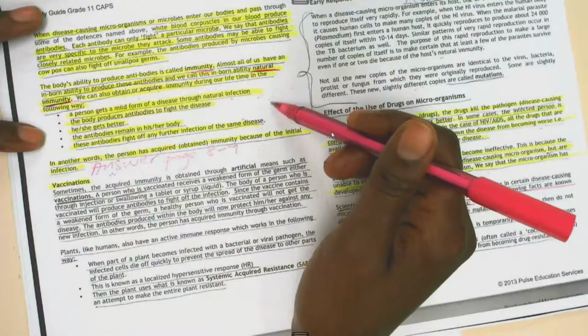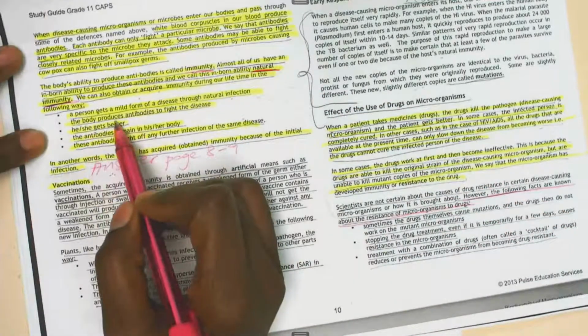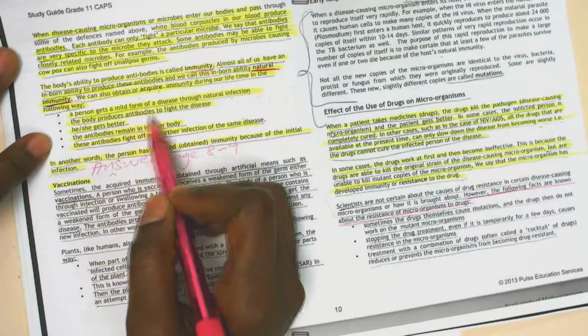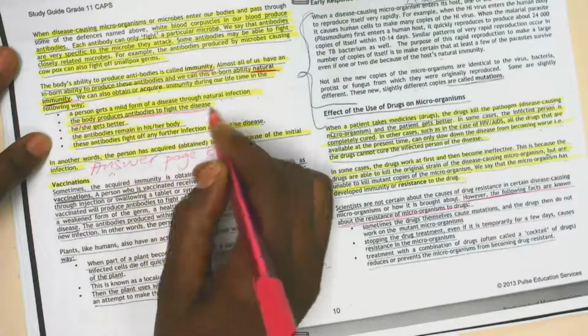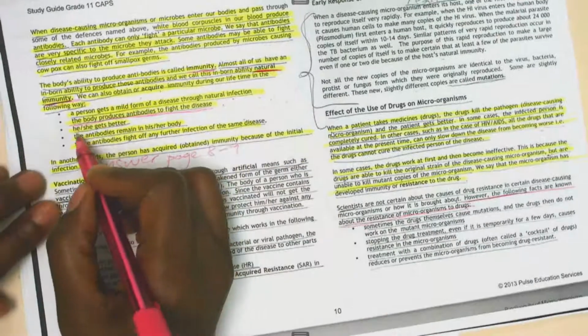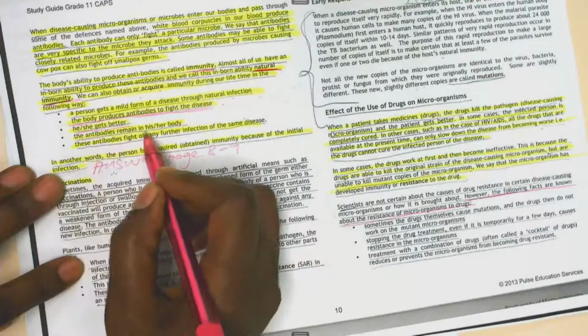Once you get infected, the microorganisms or microbes have entered into your system. And then what is going to happen? The body will start to produce the antibodies to fight that disease. After that, you will get better, and the antibodies remain in your body.